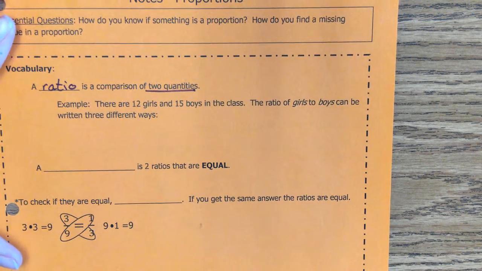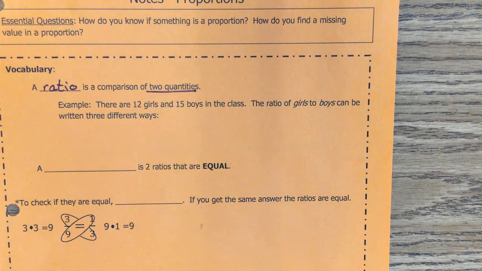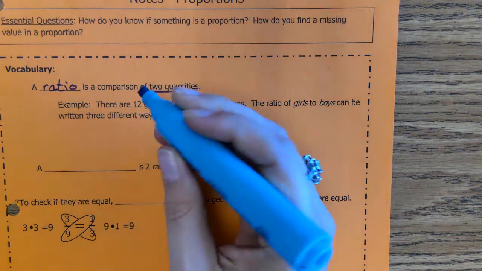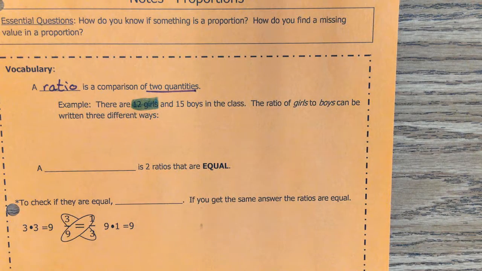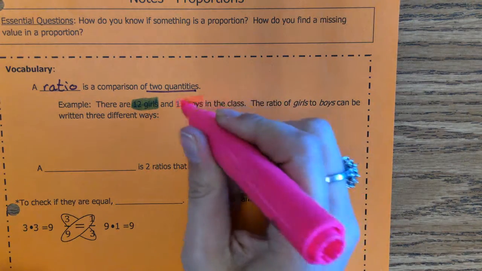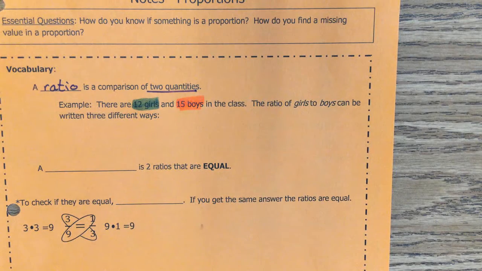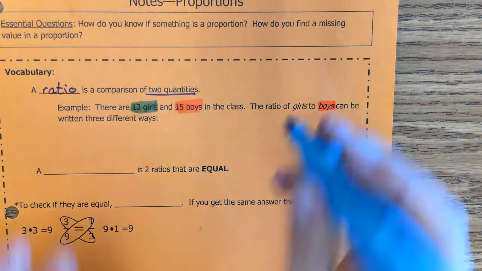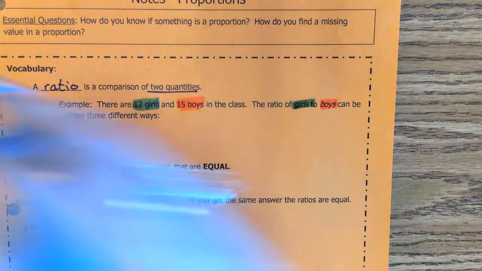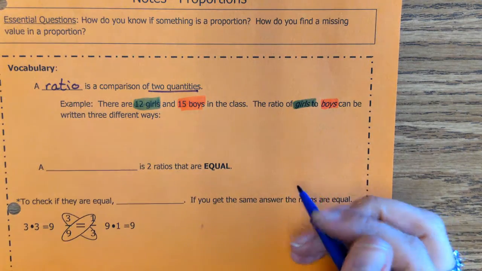Here's our first example. 12 girls and 15 boys in the class. So I'm going to color code these just so you can see. We've got 12 girls to 15 boys in class. And here it's asking me for the ratio of girls to boys. So my boys was pink, my girls was blue. So to write this three different ways.